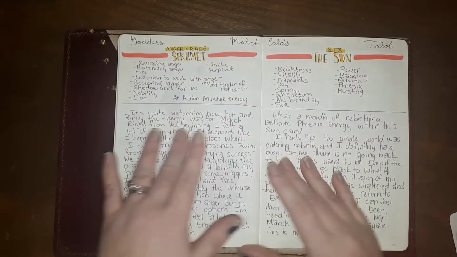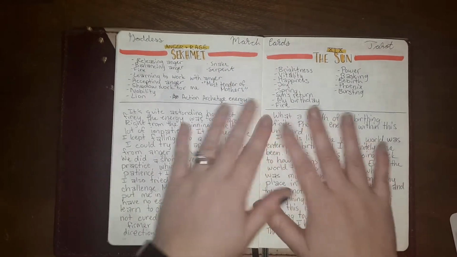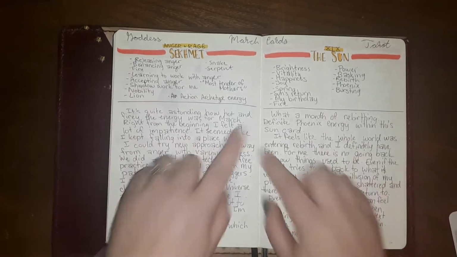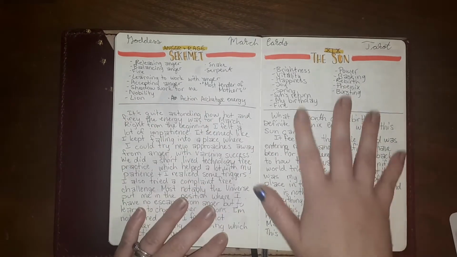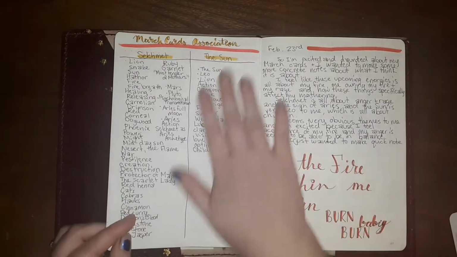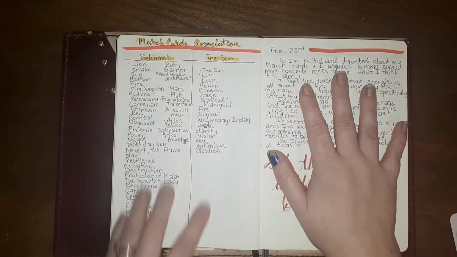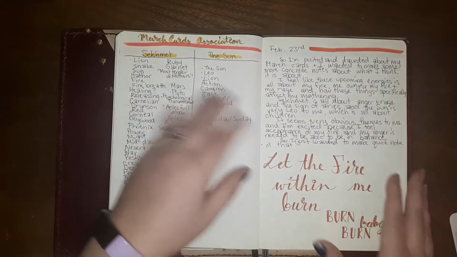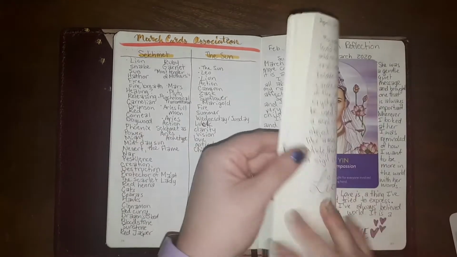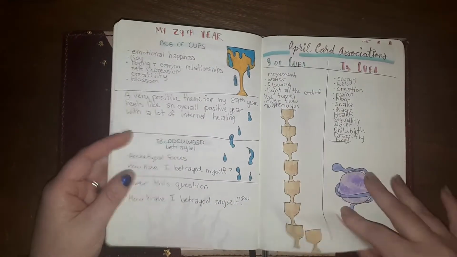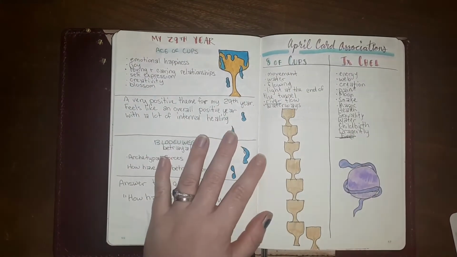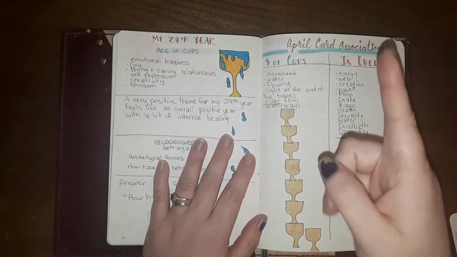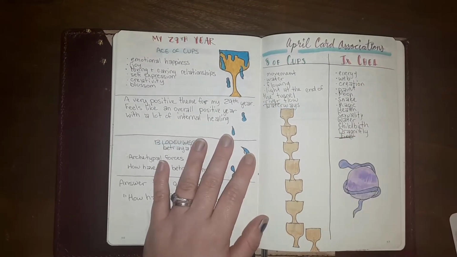For the month of March, my pages looked like this. I had the Sun and Sekhmet, and after the month was over, I did some journaling about how I felt those went. I also do this association page where I can see overlapping themes. So I'm going to set up those themes. This is also what I did for the month of April, and I have a video of that, which you can check out as well up above in the cards.